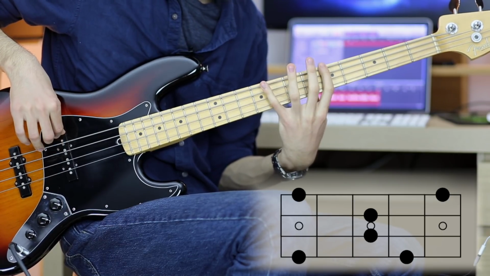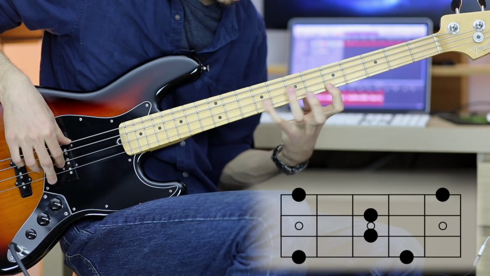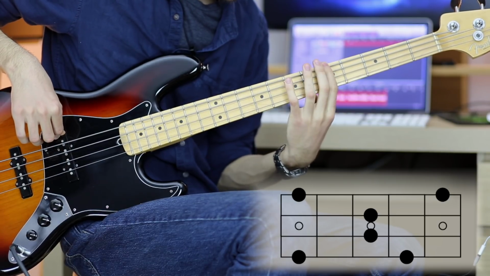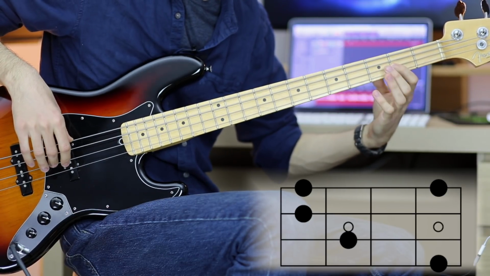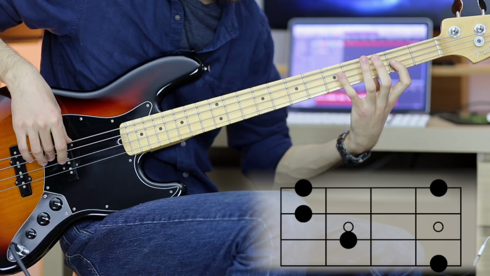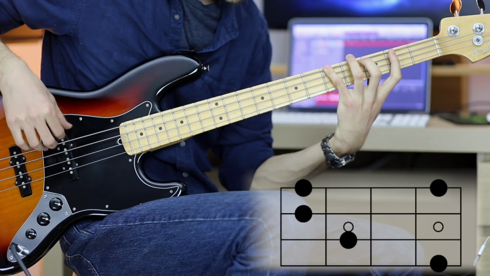Now this is the extension. The third one is this one, as you might have guessed. And this is the extension.